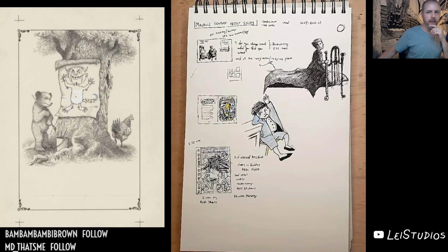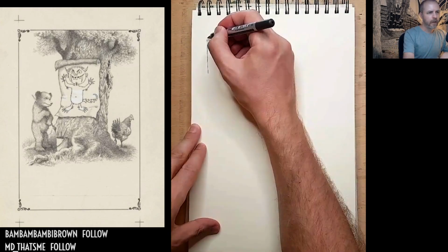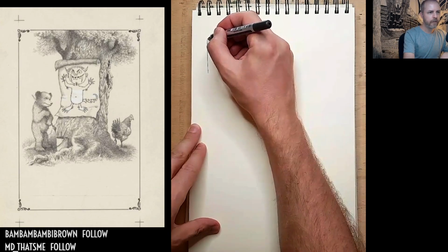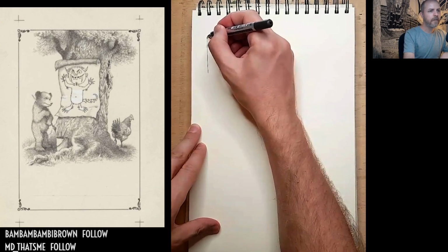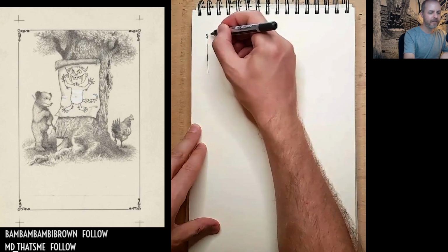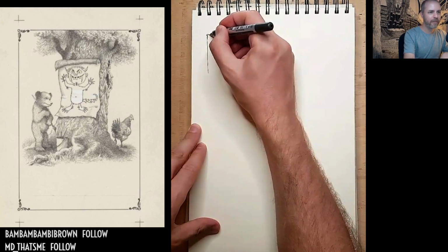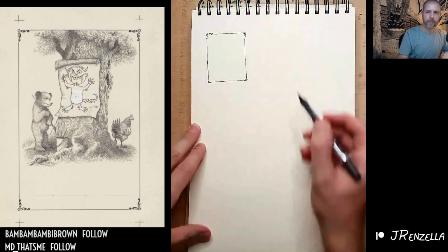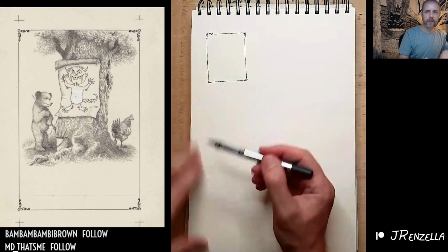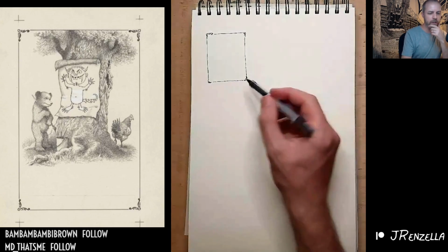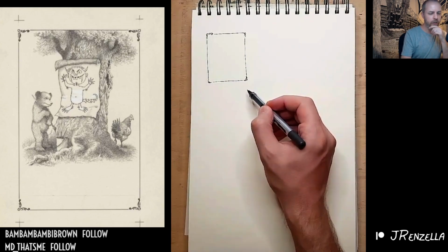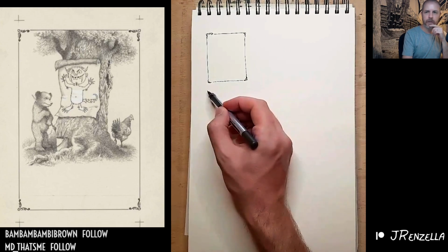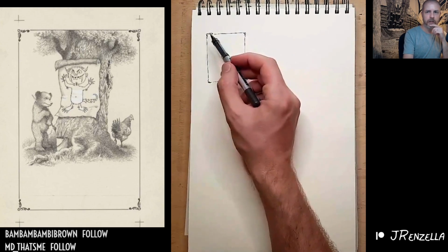I want to look at this one next. I really like this corner framing thing. So this is an interesting one. At the bottom there, this has registration marks on it. You see in the bottom and top corners, there's those plus marks.